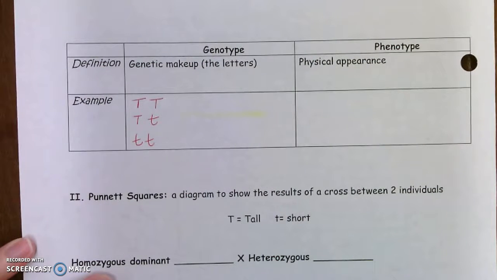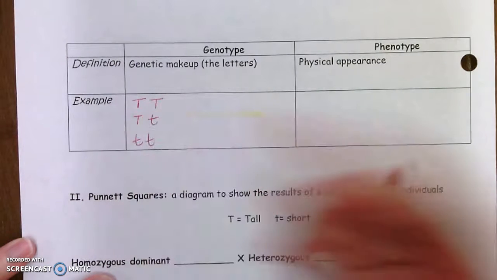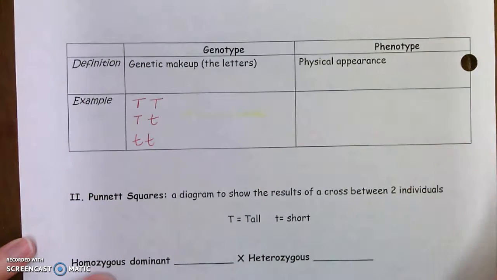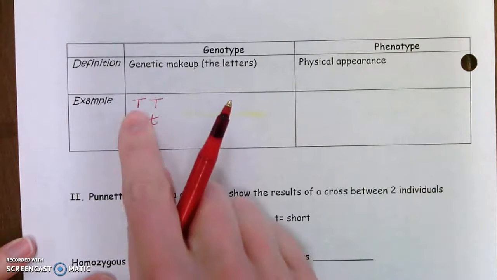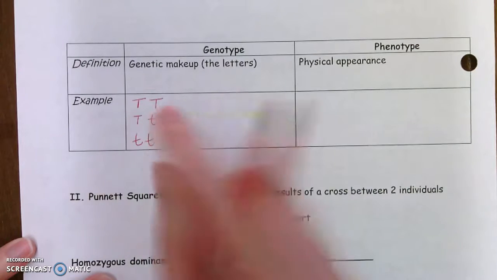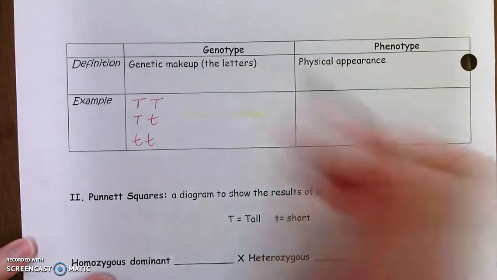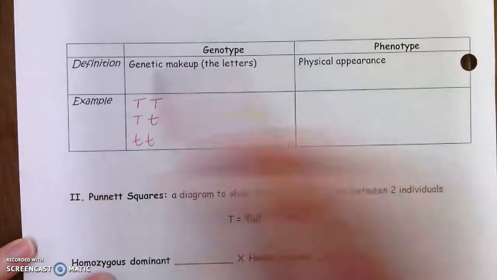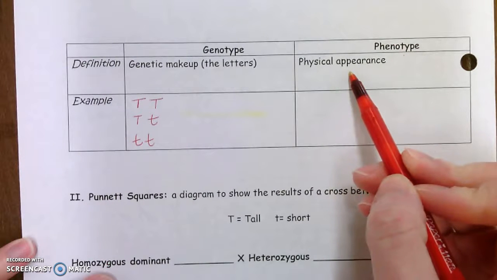Notice I'm only using t's in our notes, but depending on the example we're working with, it could be any letter. But the 2 letters do need to be the same. One could be uppercase, one could be lowercase, but you wouldn't be using a T and an O or a T and an R. They both need to be the same actual letter. So the genotype is the genetic makeup. The phenotype is the physical appearance.